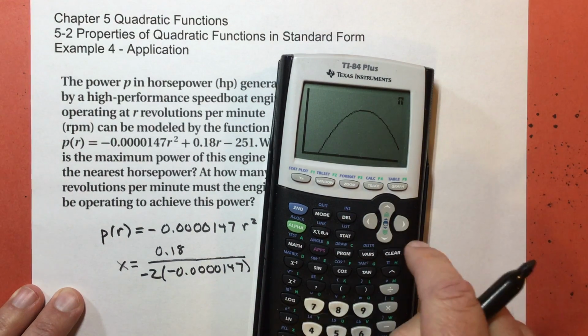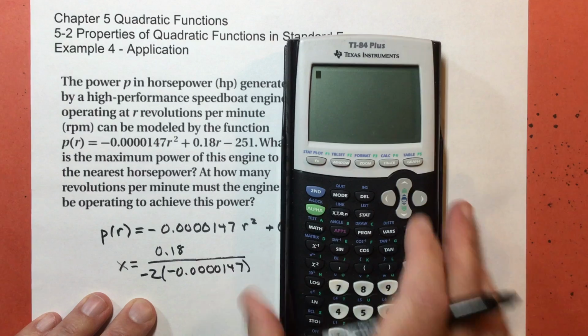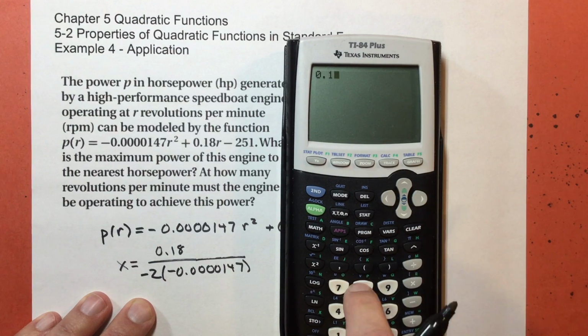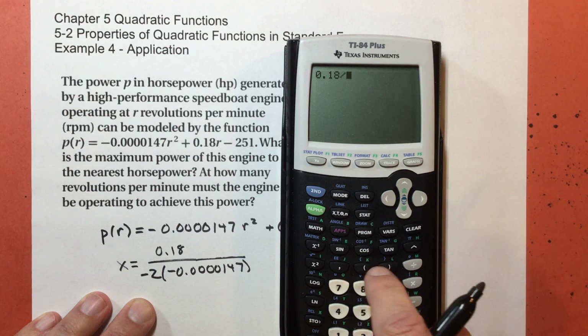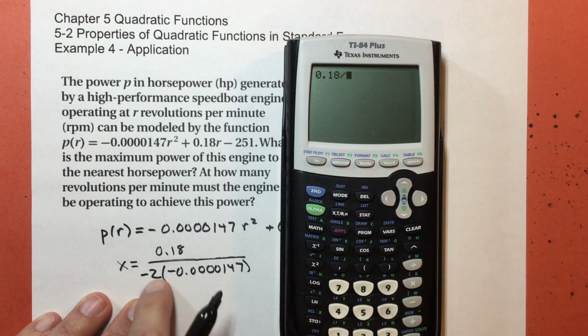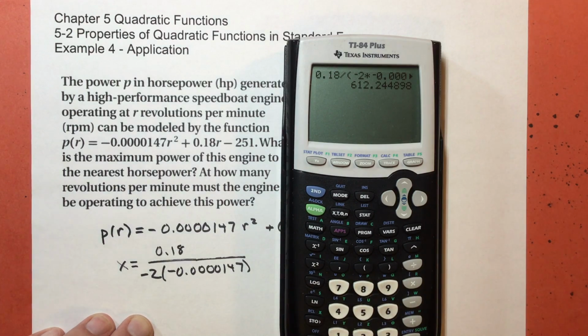I've got to do parentheses because you have to multiply first: 0.18 divided by (-2 times -0.0000147).